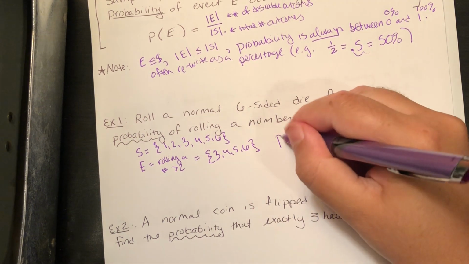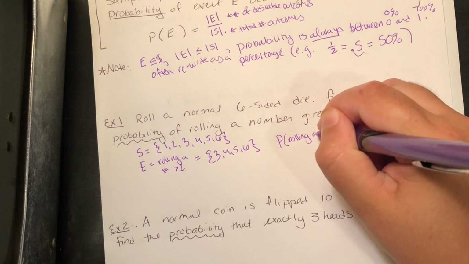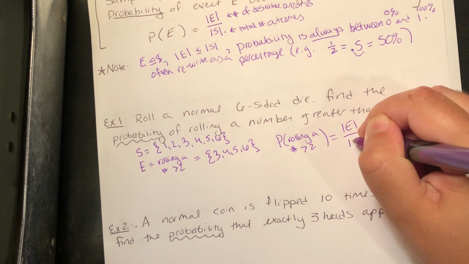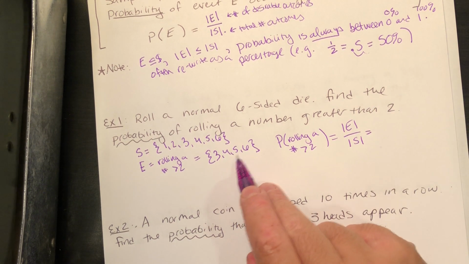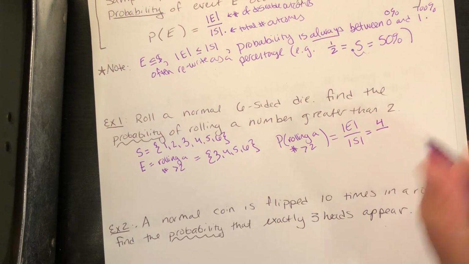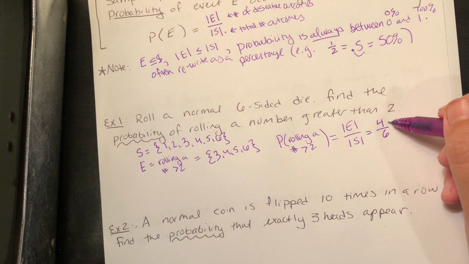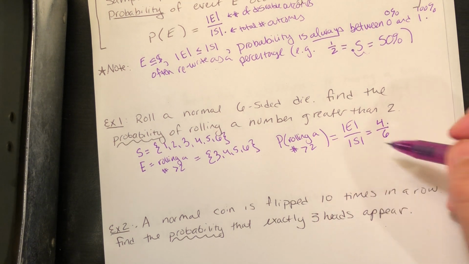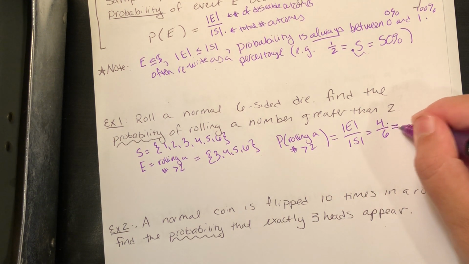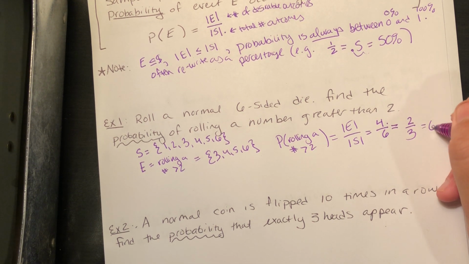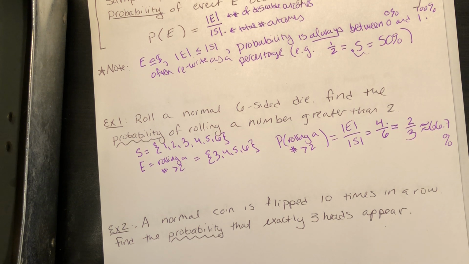And so the probability of rolling a number greater than 2 is going to be cardinality of E over cardinality of S. Well, there are 1, 2, 3, 4 elements in E, and there are 6 total elements in S. That is, there are 4 favorable outcomes, 4 outcomes that are numbers bigger than 2, and 6 total outcomes. We can reduce this to a probability of 2 over 3, or if you wanted to, you could rewrite this as about 66.7%. That's rounded off, so I'll just do squiggly equal signs for rounding.